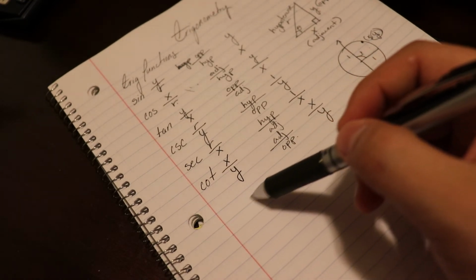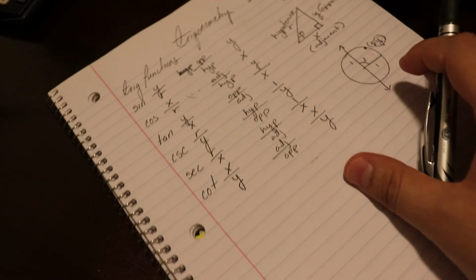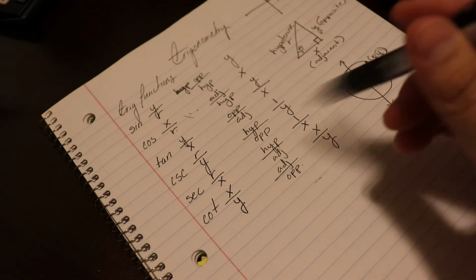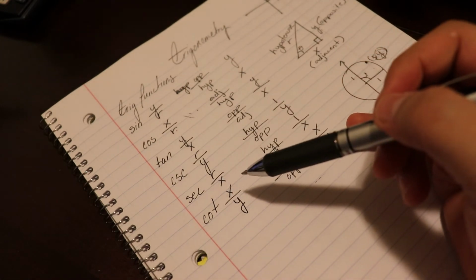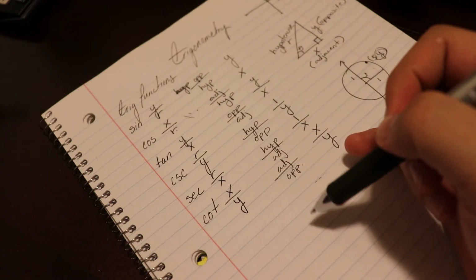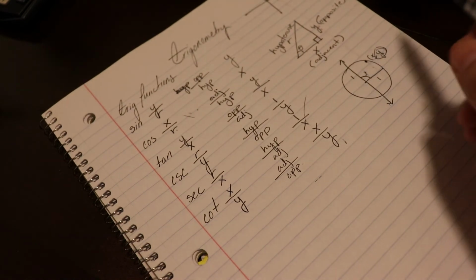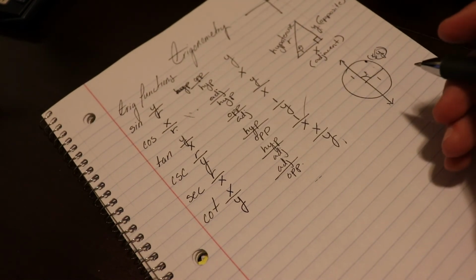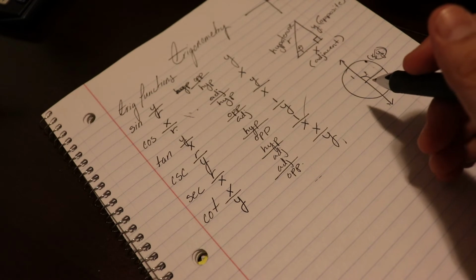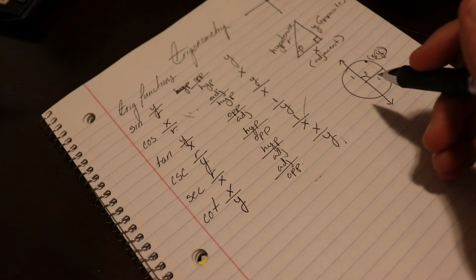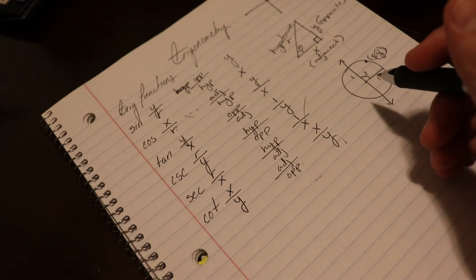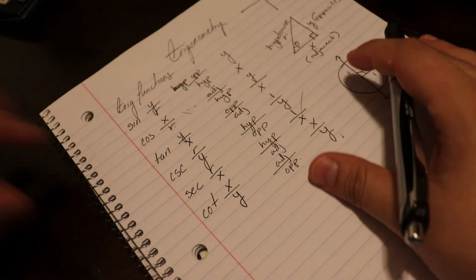So these right here are all your trig functions and trig function definitions. All of these are used to come up with different identities and all kinds of stuff. I'm trying to think of examples off the top of my head, but anyway, moving on.